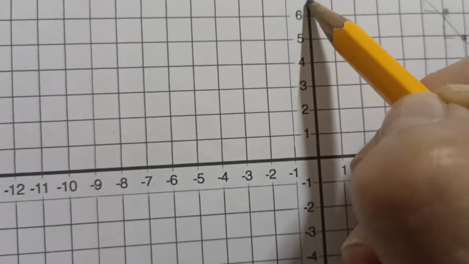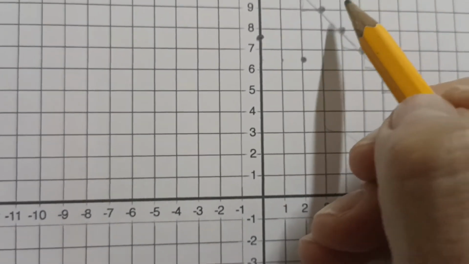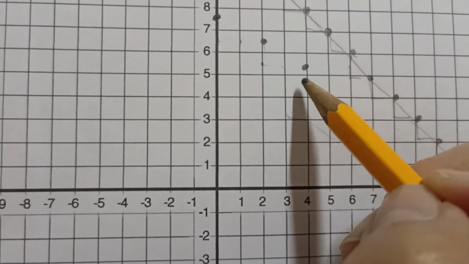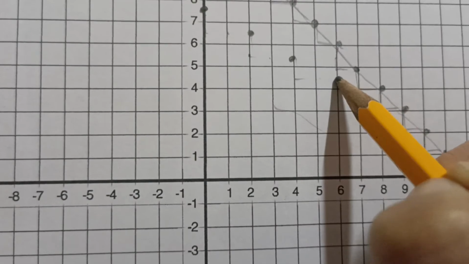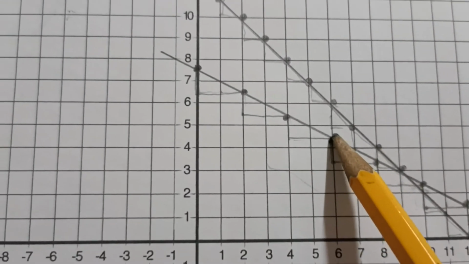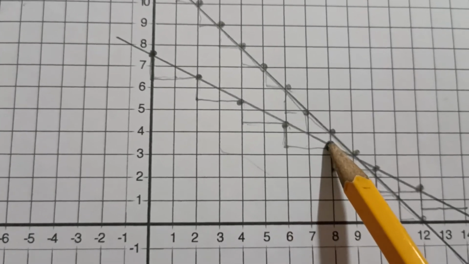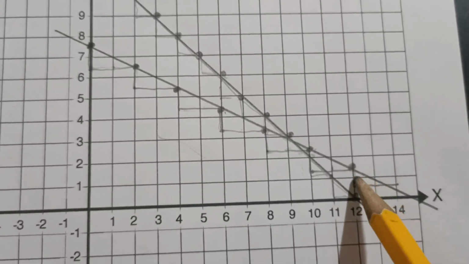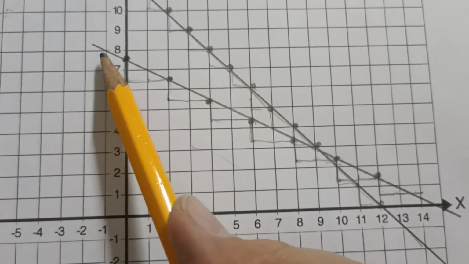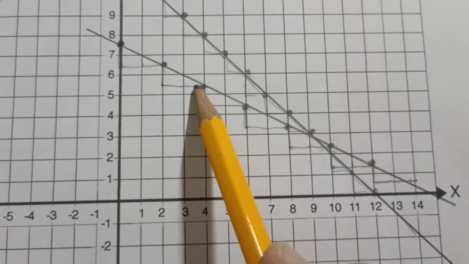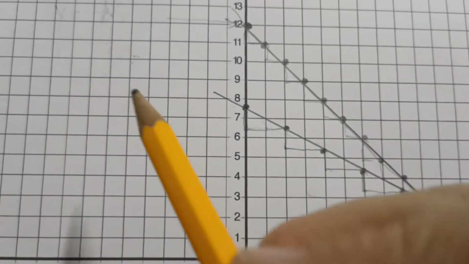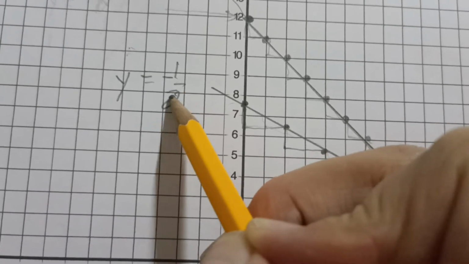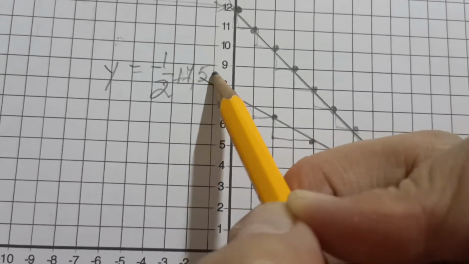So we go 1 down, 2 to the right, put a dot, okay? Then again, we go 1 down, 2 to the right. Then again 1 down, 2 to the right. So we continue, 1 down, 2 to the right, and so on. And then I already drew a line, okay, through these points. This is the line for the second equation, y equals minus 1 over 2 x plus 7.5.